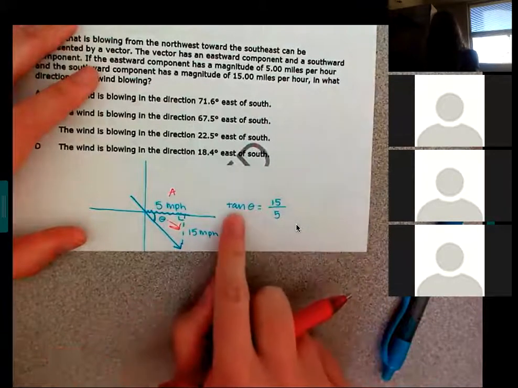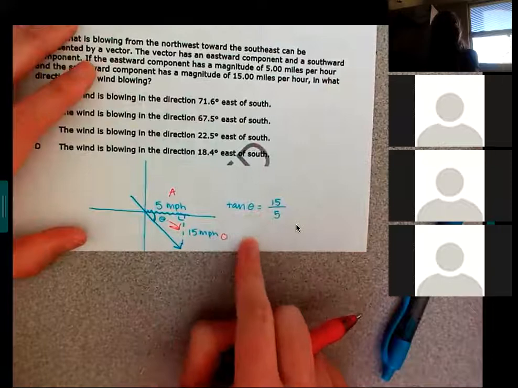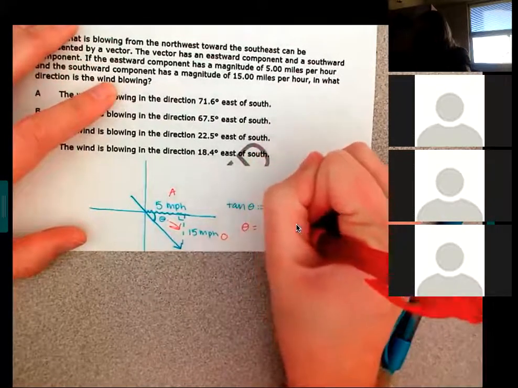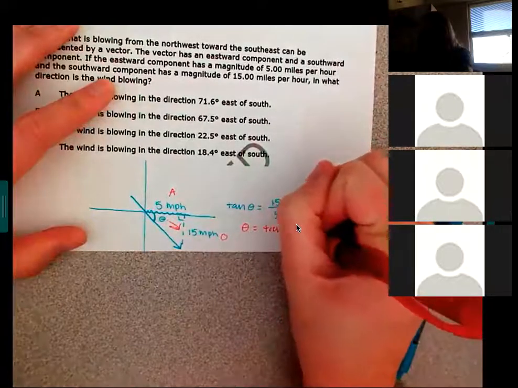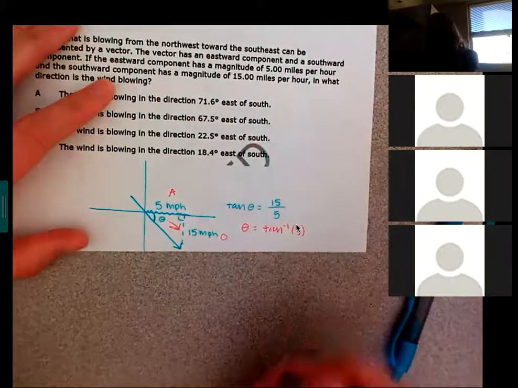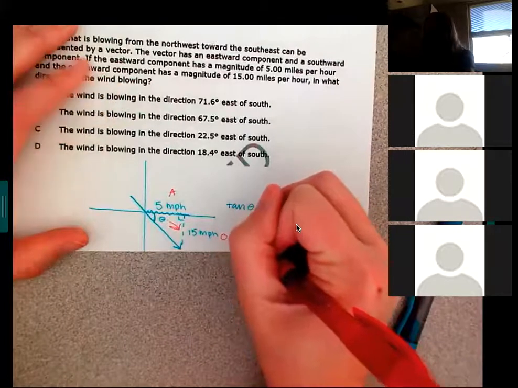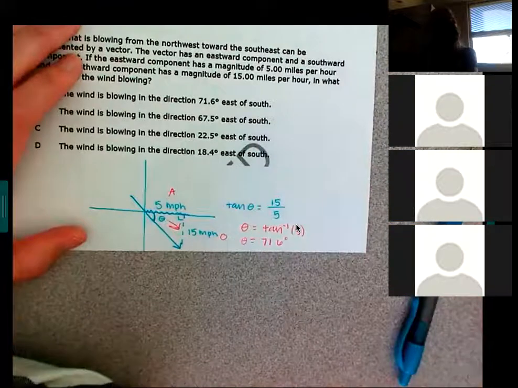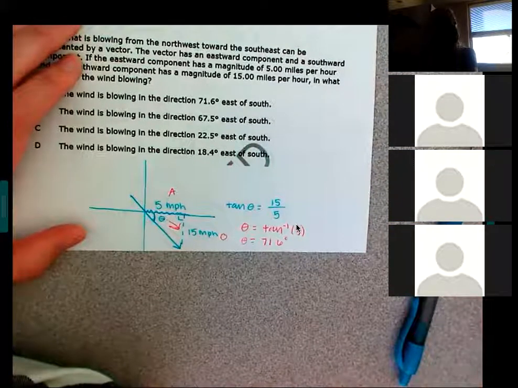And then how do you move the tangent so we can just find the angle? Tan inverse. Good. So theta equals the tangent inverse. 15 divided by 5 is just 3. So when you guys typed in tan inverse of 3, we should have gotten 71.6 degrees. Is that what we got?